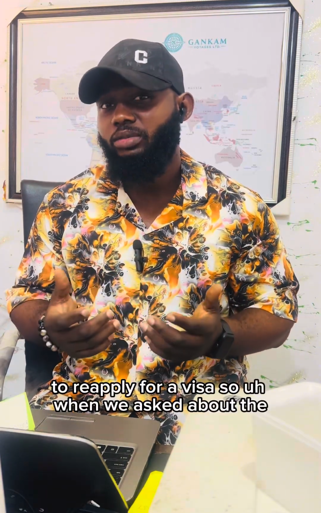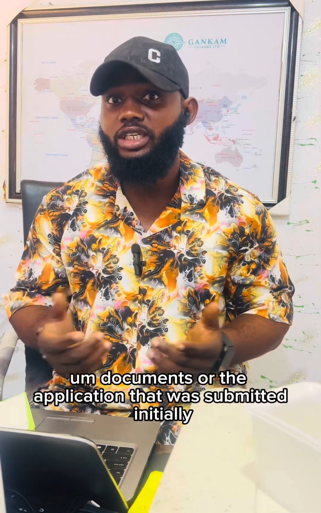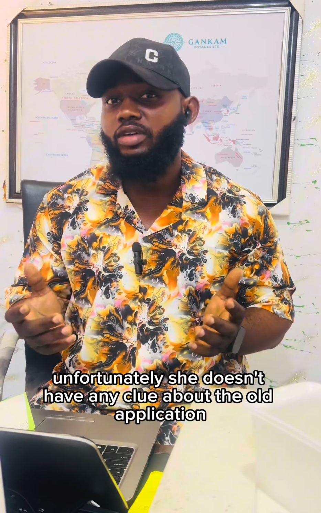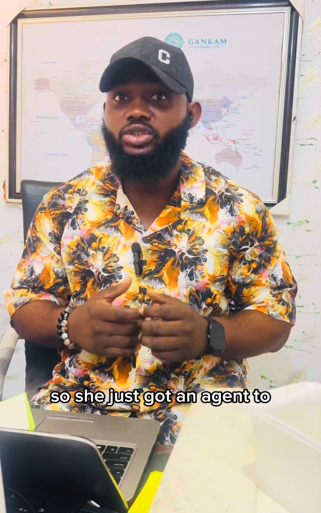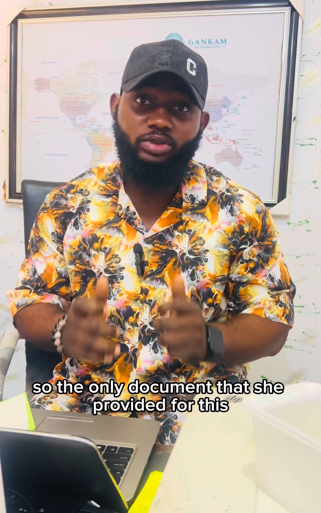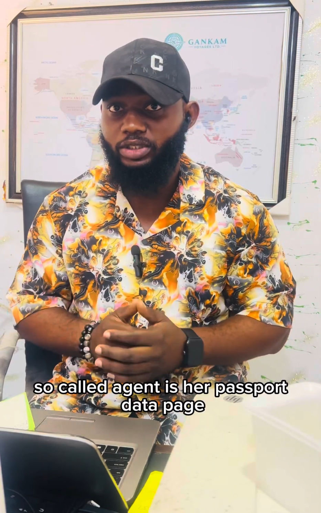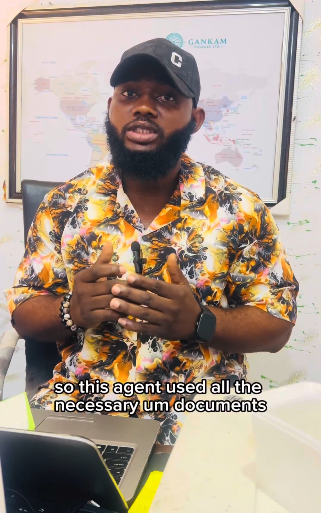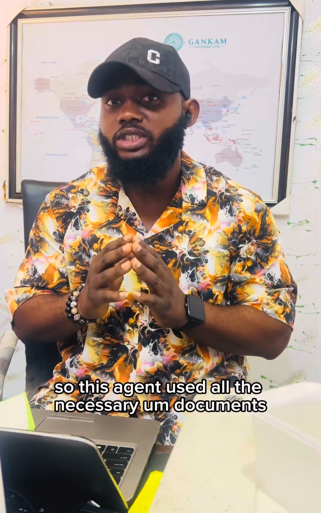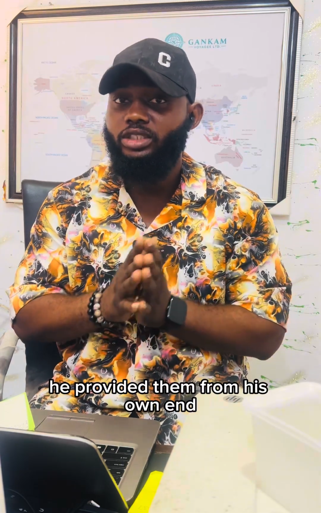When we asked her about the documents or the application that was submitted initially, unfortunately, she doesn't have any clue about the whole application. She just got an agent to run the process of the application. She was not involved in any of the process. The only document that she provided for this so-called agent is a passport data page. So this agent used all the necessary documents. He provided them from his own hand.